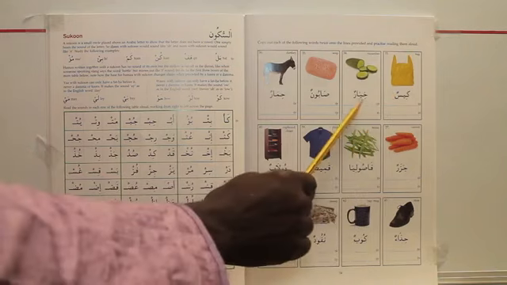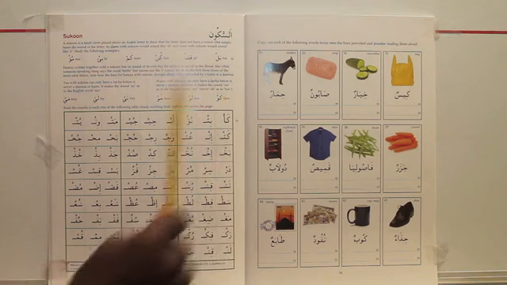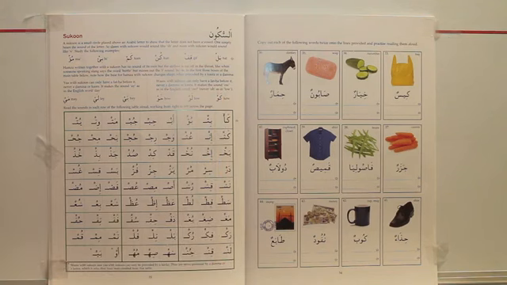Kisun. Khiyarun. Sabunun. Himarun. Jazarun. فاصوليا قميص دولاب حذاء كوب نقود طابع.